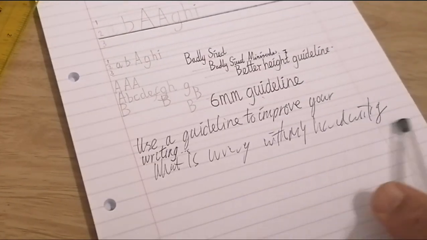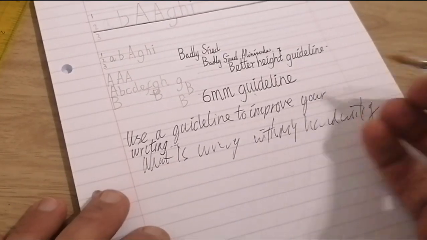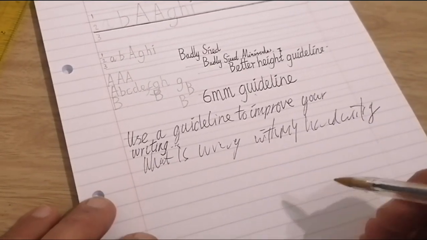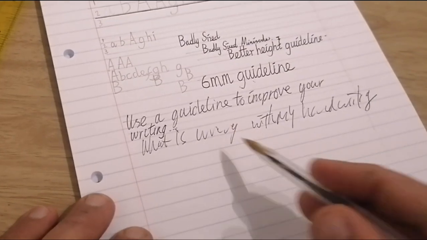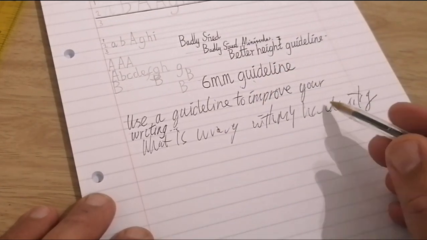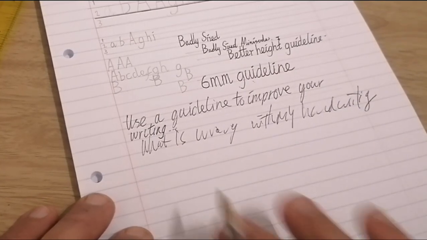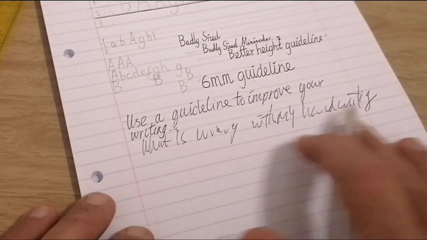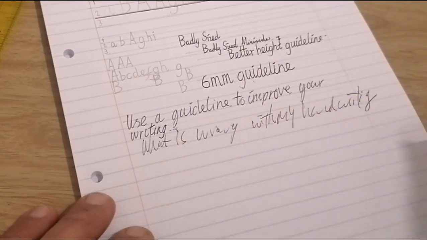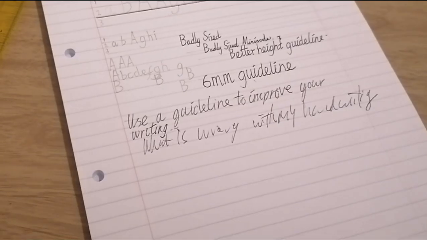What is wrong with my handwriting? Well, you're not sticking to any guidelines. You're not sticking to anything. Things aren't formed. Nothing's formed properly. I mean, this is a bit over exaggerating, but to be fair, you can convince yourself that that's fine. You think you're writing, but you're kind of kidding yourself, really.